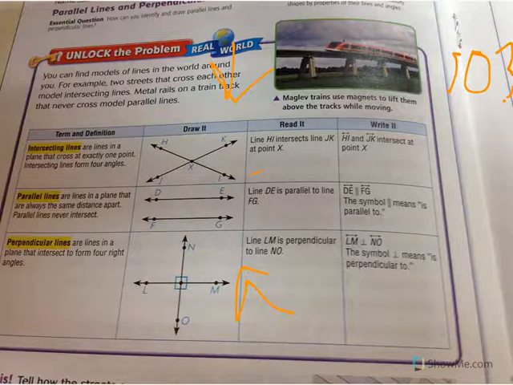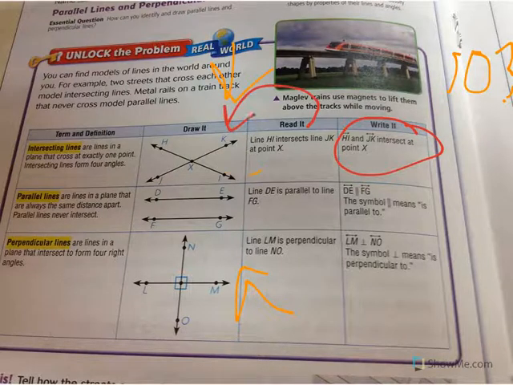And how you would say this, you would say line HI intersects with JK and XL. And this is how you would write it. And actually on your homework, they're going to say, give me two intersecting lines at HIJK at an X point, and they have to take this part and turn it back into that. So be aware of that on the homework today.